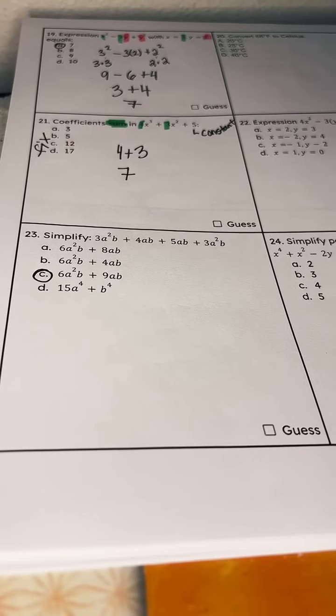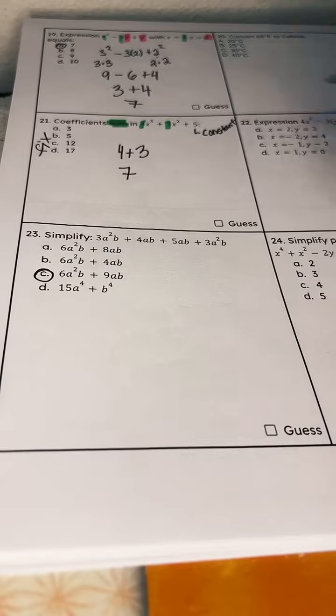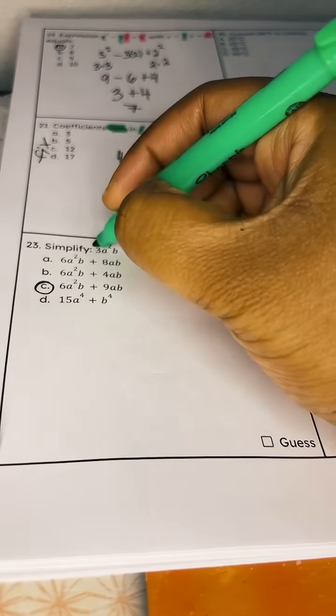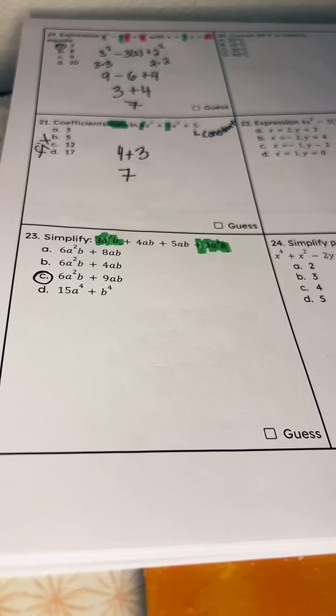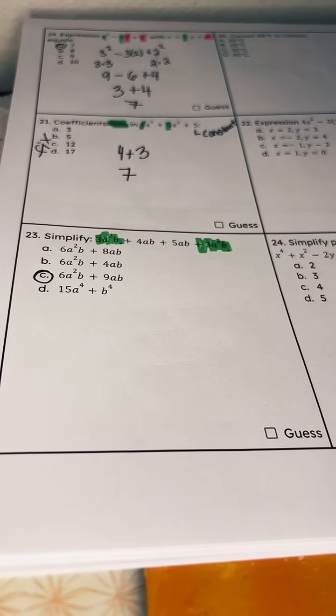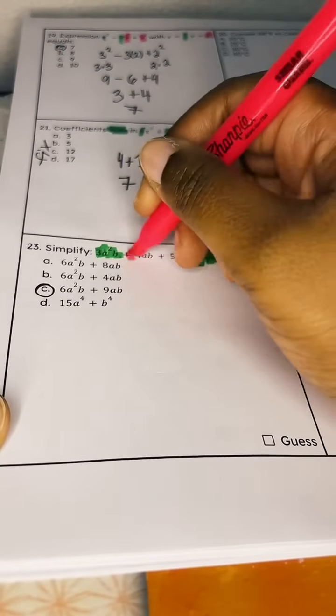So good. All right, let's do this one. We have this and this that are alike. And we also have the middle.